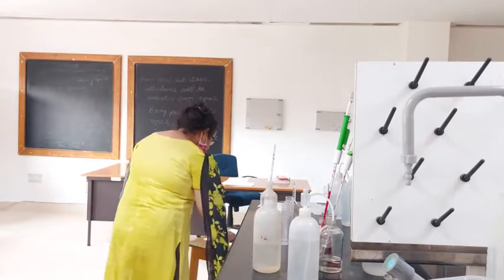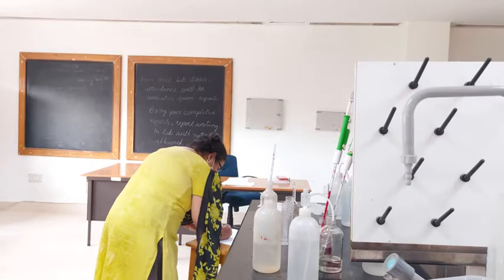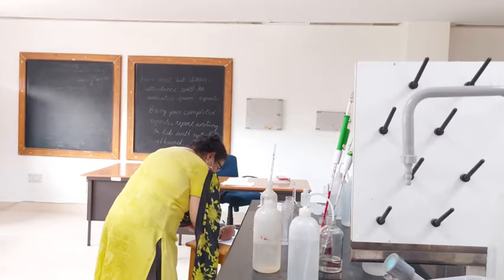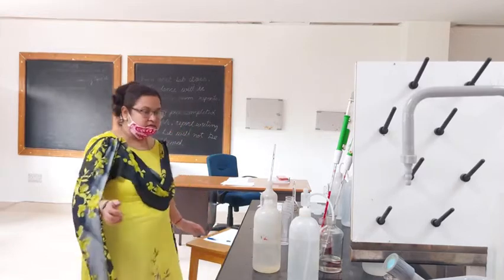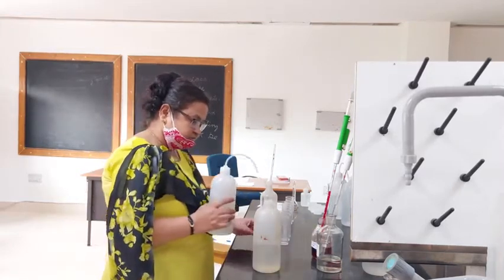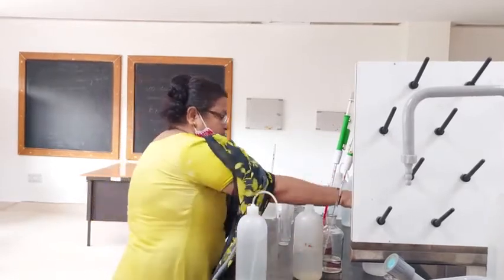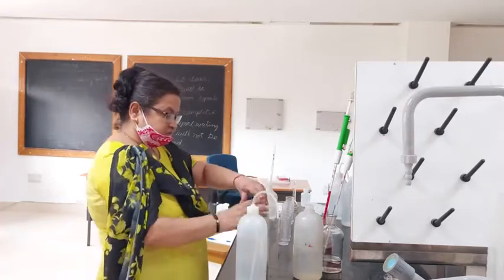This is river water. Then again I have to rinse it. Then groundwater, 50 ml.